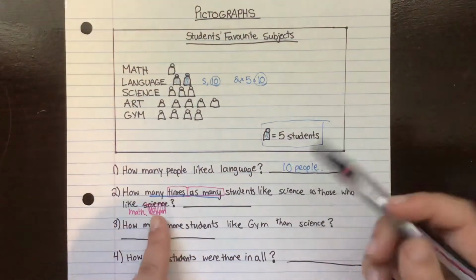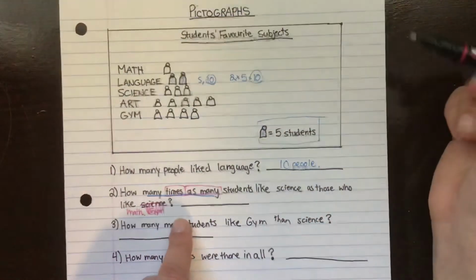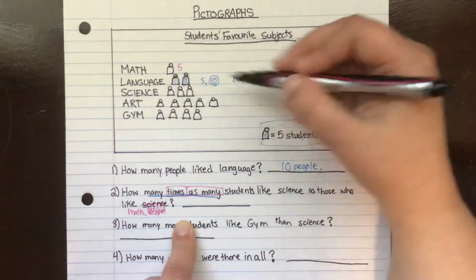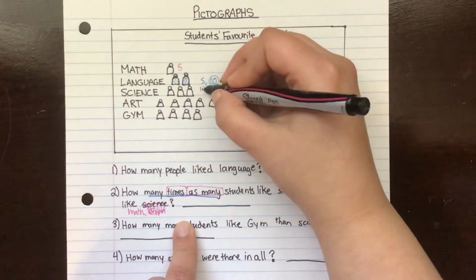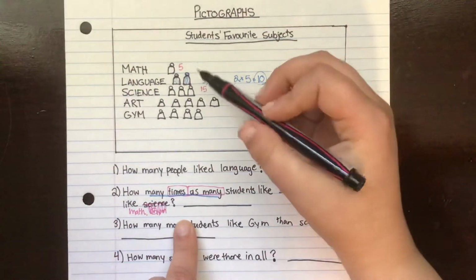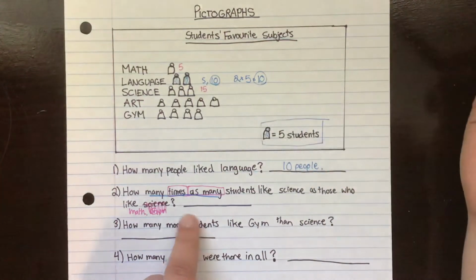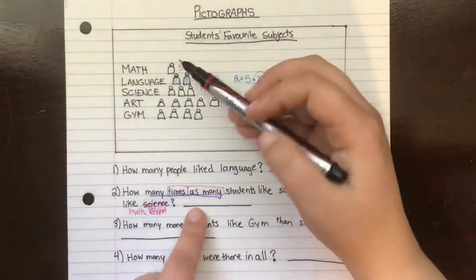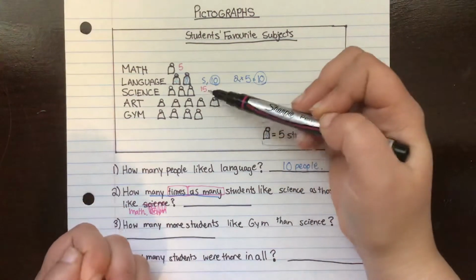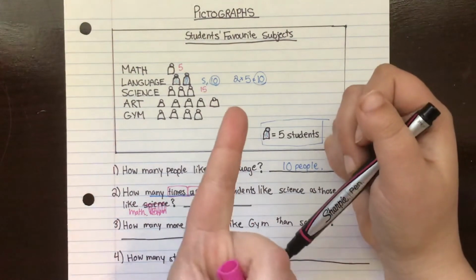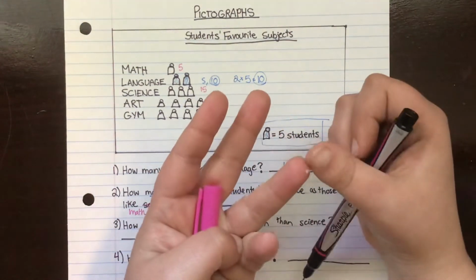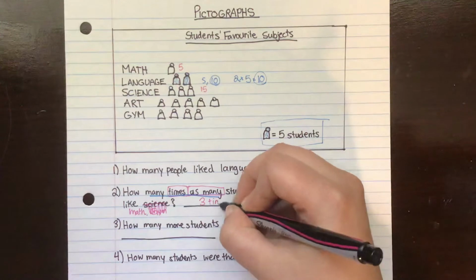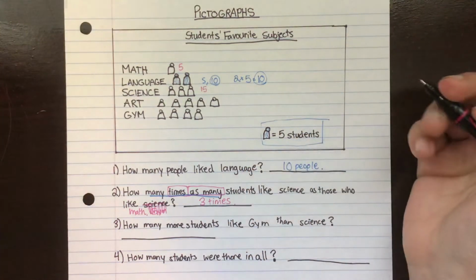There we go. So we look at science and math and we figure out how many guys are in each of those categories. 1 times 5 gives me 5 guys who like math. And 3 times 5 gives me 15. 15 guys like science. So how many times can 5 fit into 15 is basically what this question is asking. So what I can do is count by my 5s and see how many times it takes me to get to 15. So 5, 10, 15. 3 times 5 gives me 15. That means that it fits in 3 times. That one's a little bit of a tricky one, but that's the best way to do it.